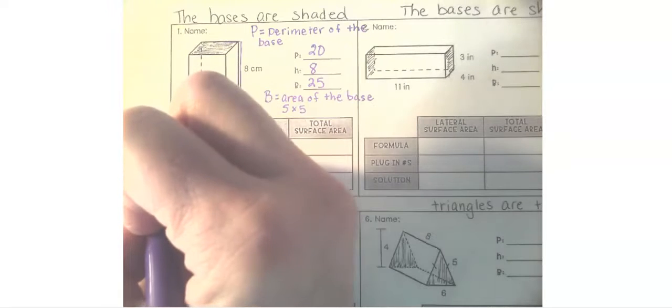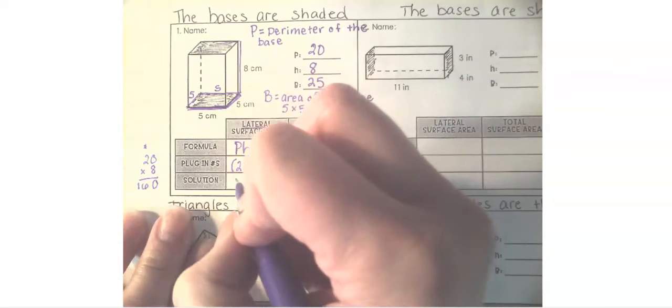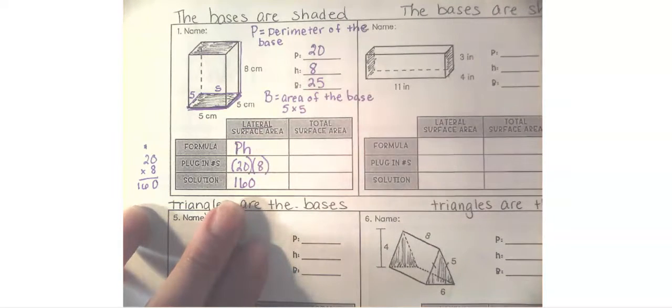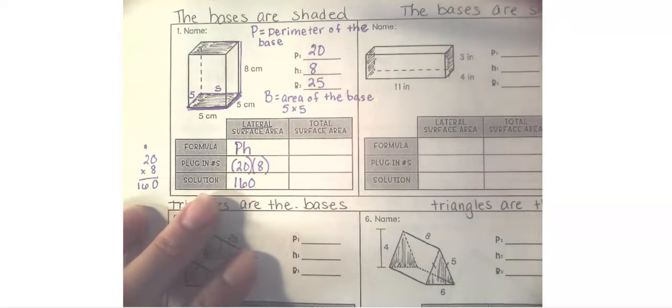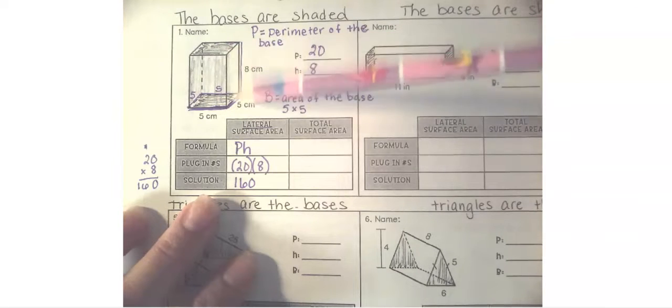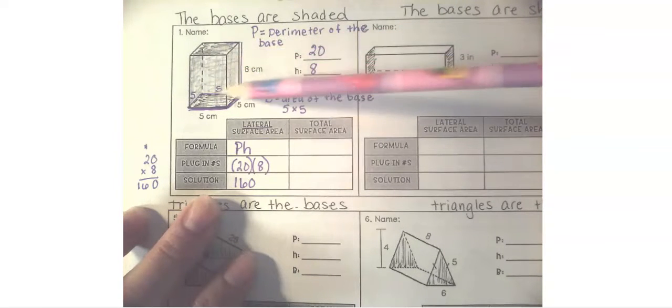So 8 times 0 is 0. 8 times 2 is 16. That means my solution is that the lateral surface area of this shape, which would include all of the sides. So we are only right now looking at this side, the front, the right side, the left side, and the back. All those together are going to be 160 centimeters, and that's going to be squared because it's area, not volume.